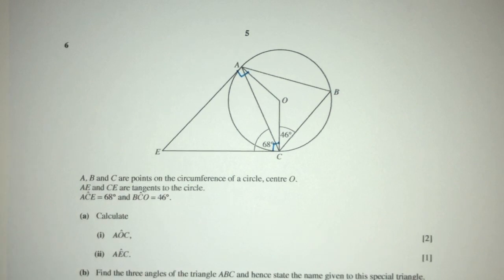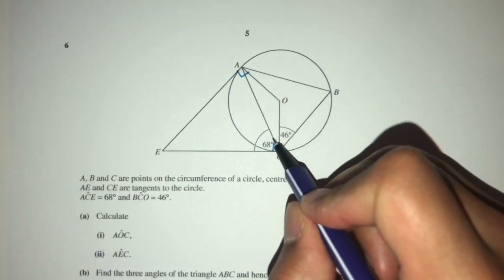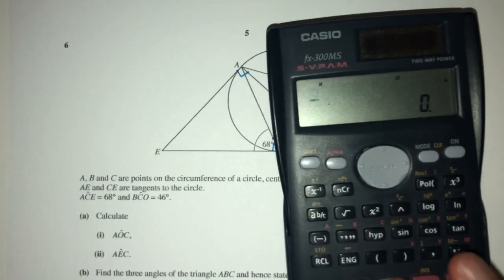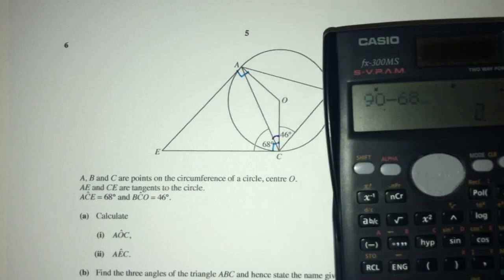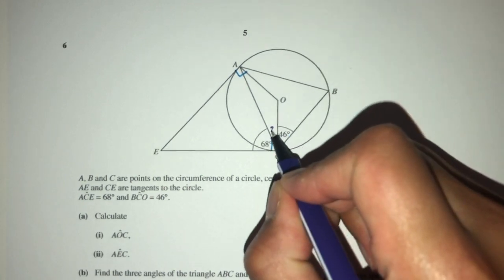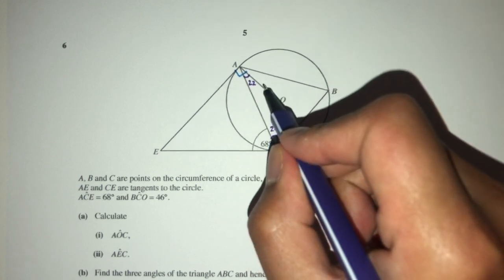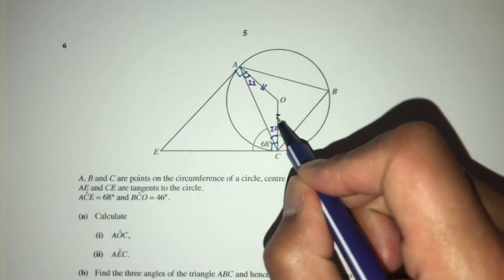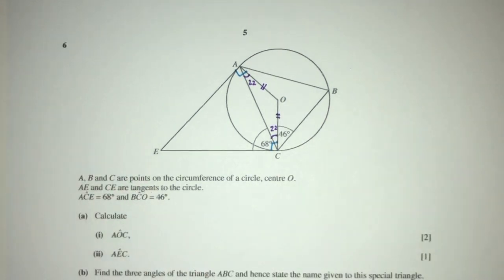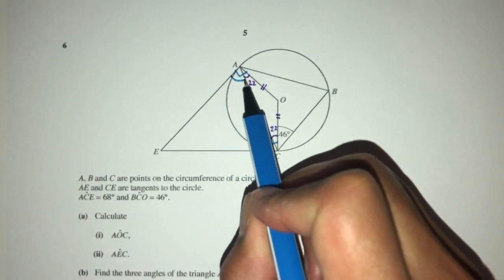So we can derive this one pretty easily. 90 minus 68 has to be 22. These two are the same because they are the radius of the circle, which means this obviously has to be 68.